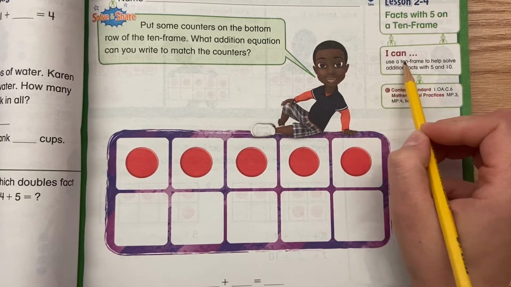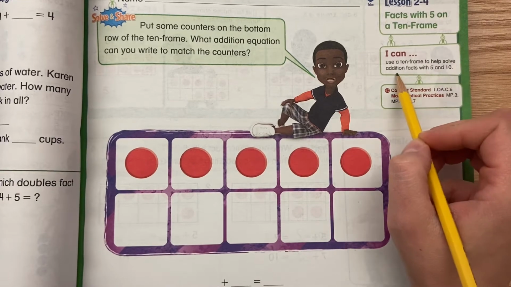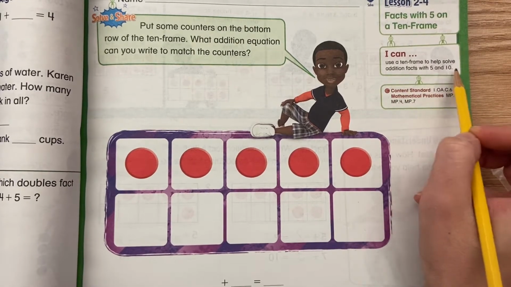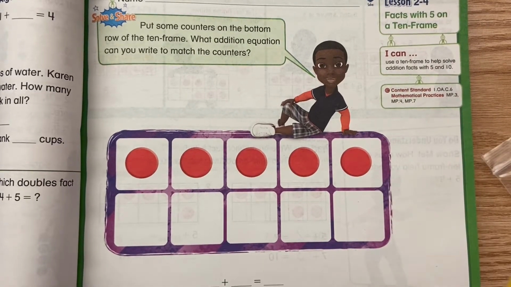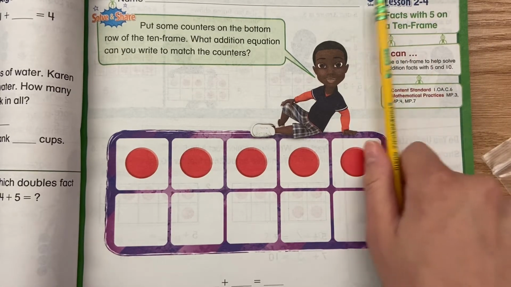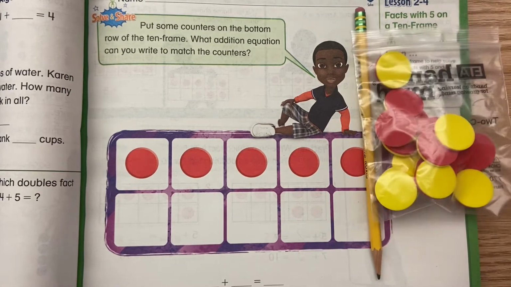I can use a 10 frame to help solve addition facts with 5 and 10. Okay? You will need a pencil and your counters for this lesson. Go ahead and grab your materials. You can pause this video until you have them.